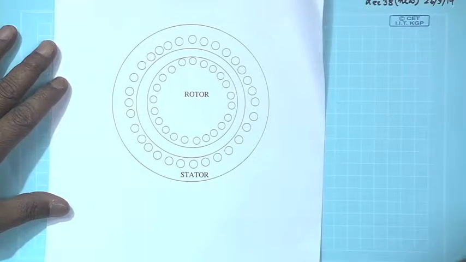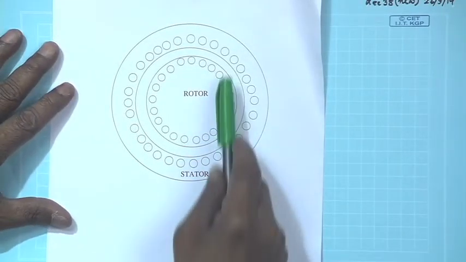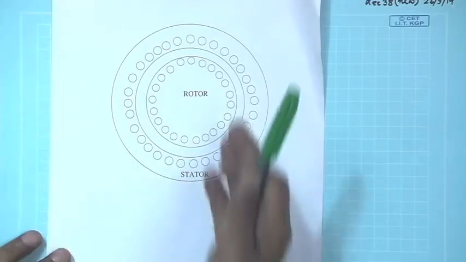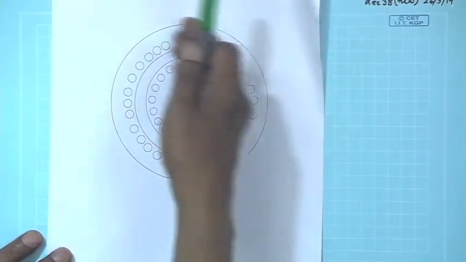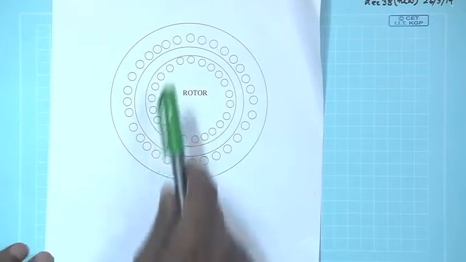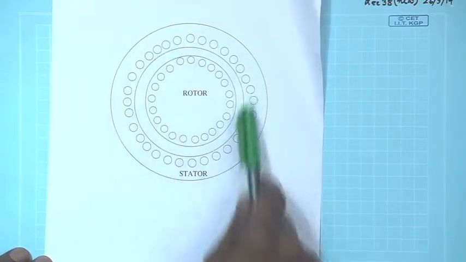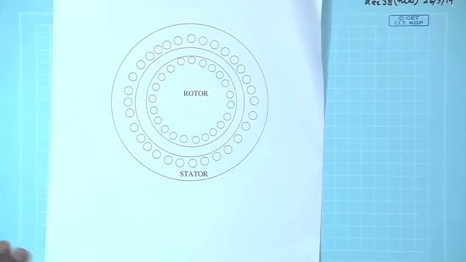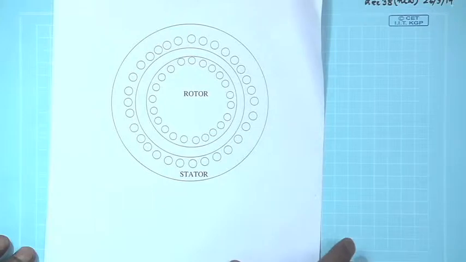See, this is very interesting. For example, this is the stator structure of the induction motor, which houses balanced 3-phase windings. These are symbolic representations of the coil sides. Similarly, on the rotor there are coil sides, and it is operating as an induction motor.